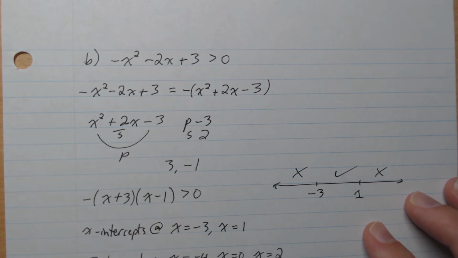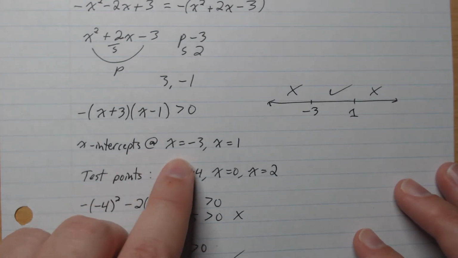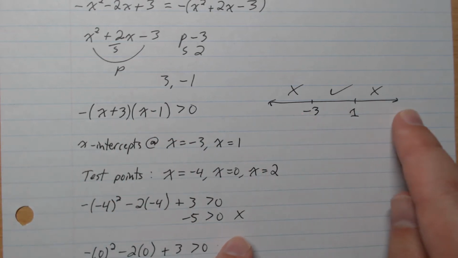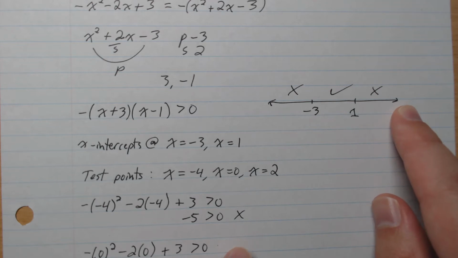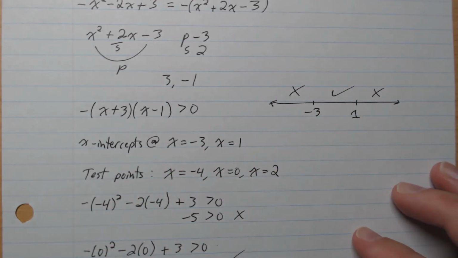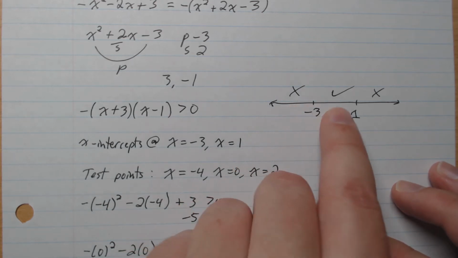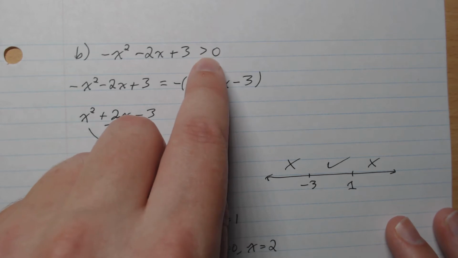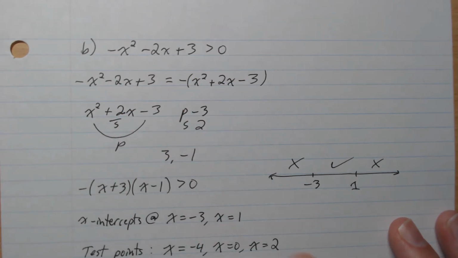When is it equal to 0? It is equal to 0 at -3 and 1. And so this is super handy to have. This little line is going to be -3 and 1. What we're going to do is test points from different regions here and see which ones are greater than 0. You want to take very simple ones. So we could go -4, 0, and 2.